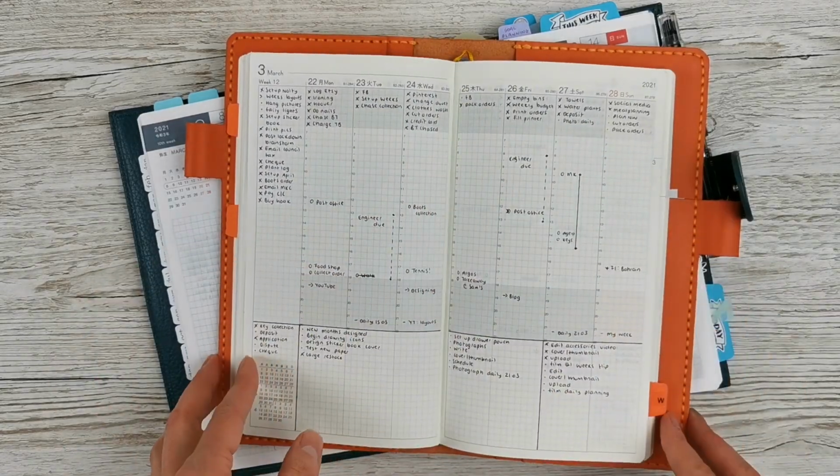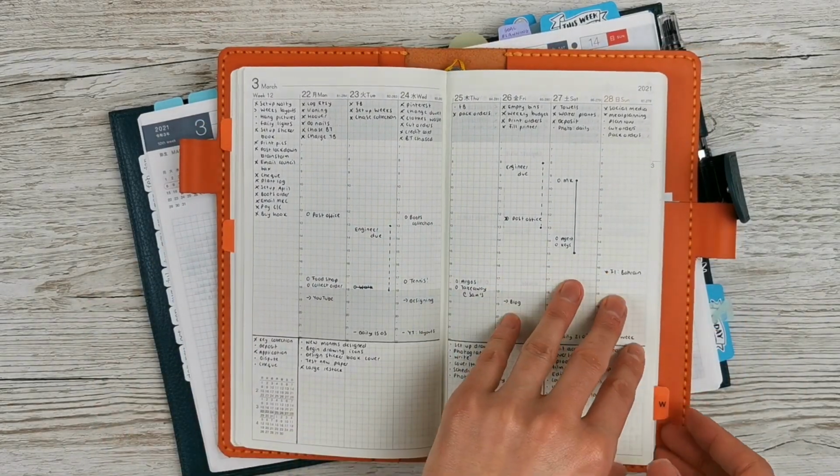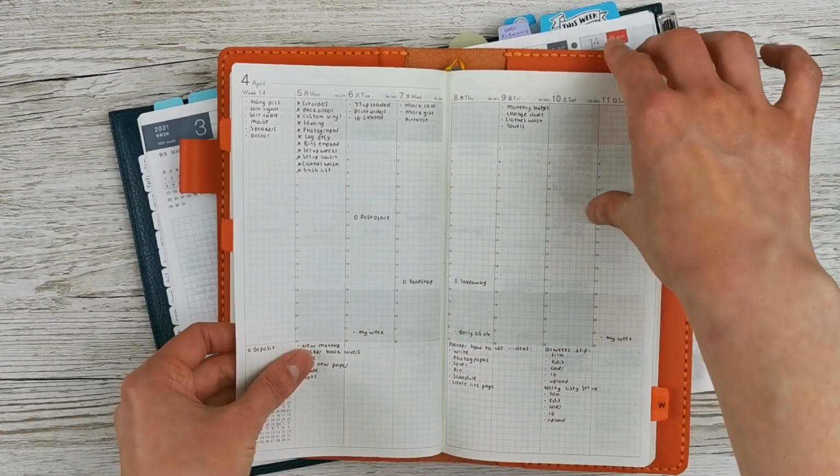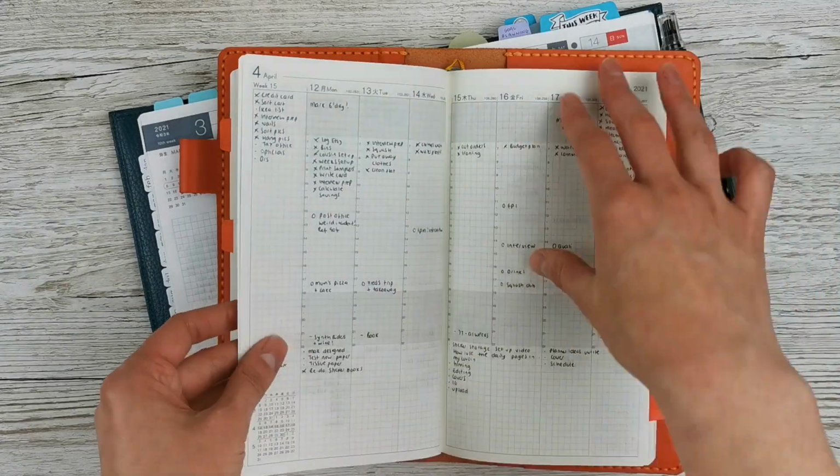This was my first ever pen only spread and I absolutely love how this turned out. While I was really busy, it just worked for me to plan in the Nolty instead.